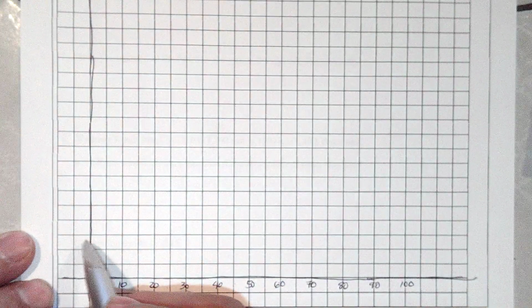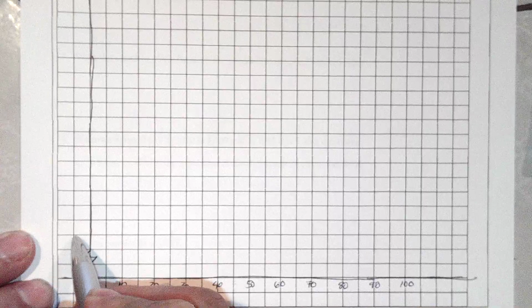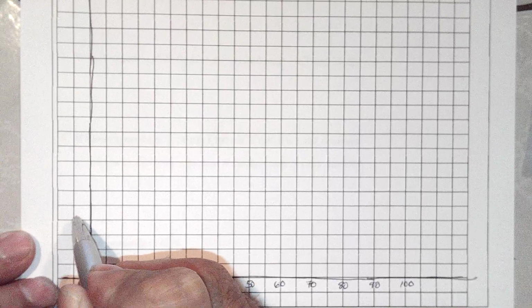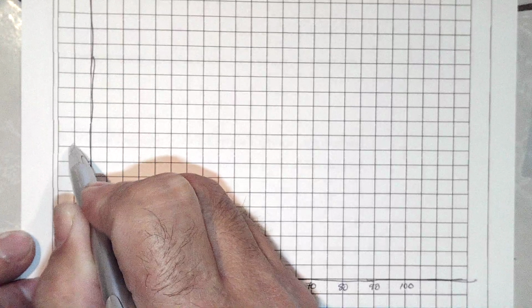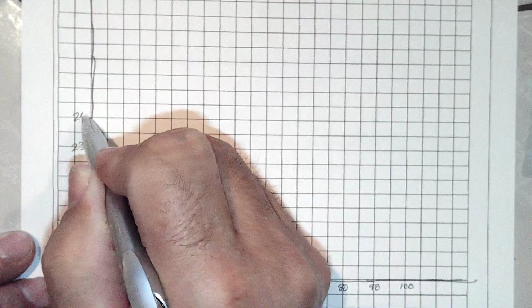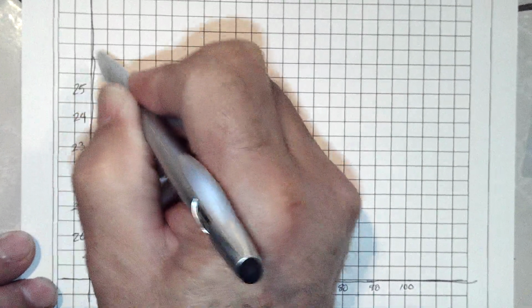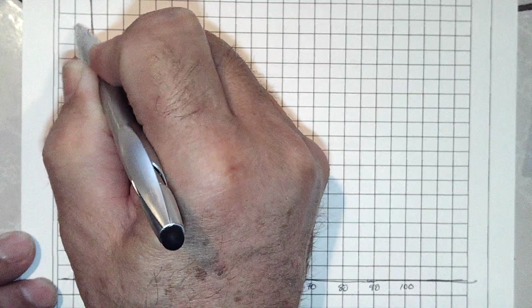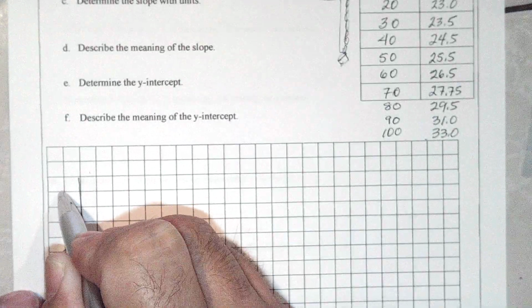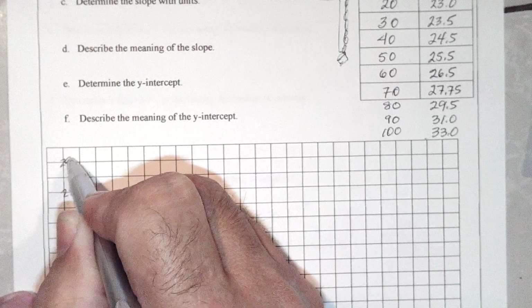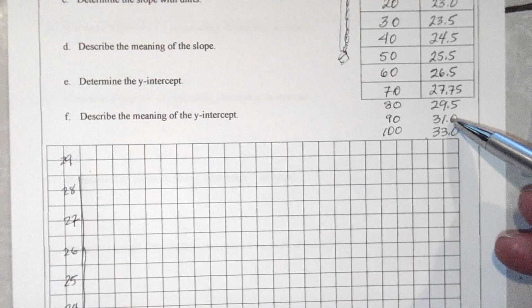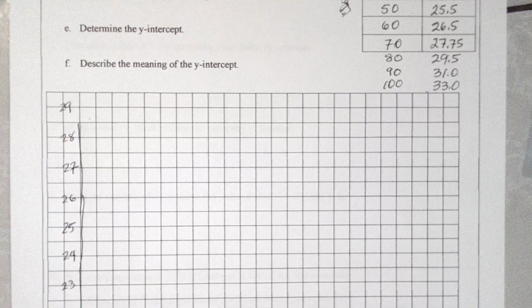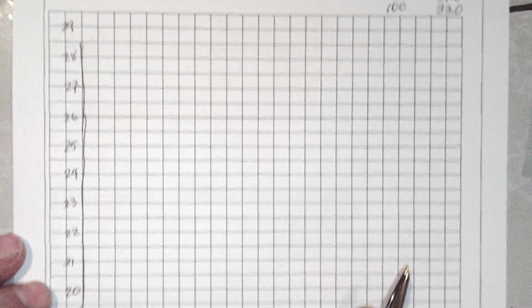So I'm going to do, let's say 20, 21, 22, 23, 24, 25, 26, 27, 28, 29. I'm going to be a little bit off here. I probably should have started one lower. Well, that should be good enough to get most of the data. I'm going to stay with that.